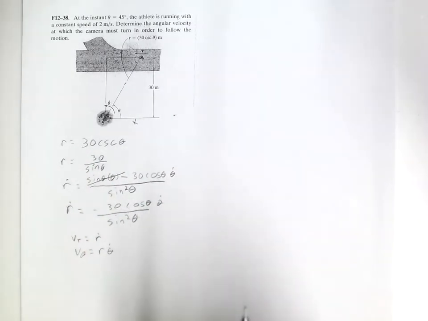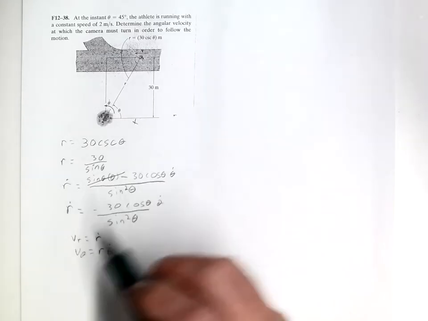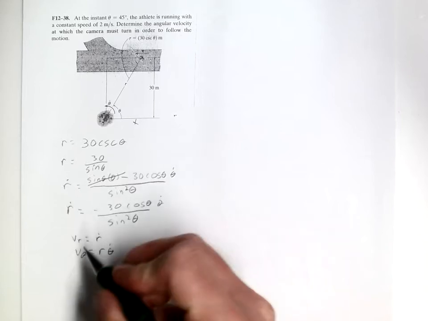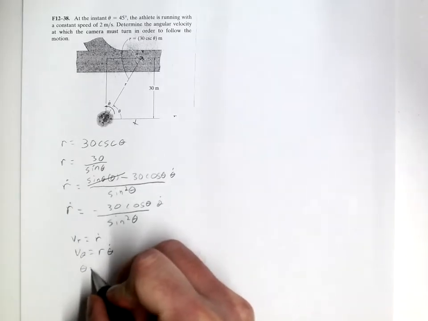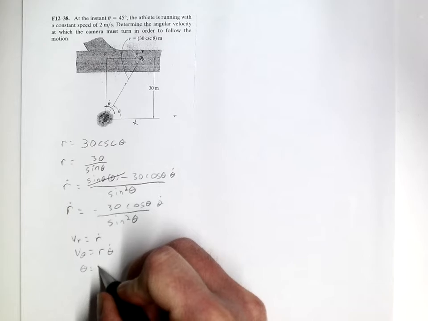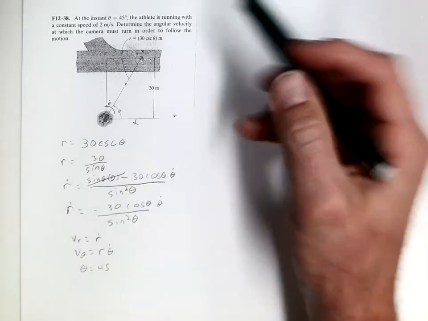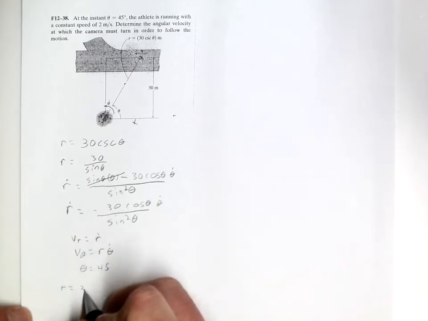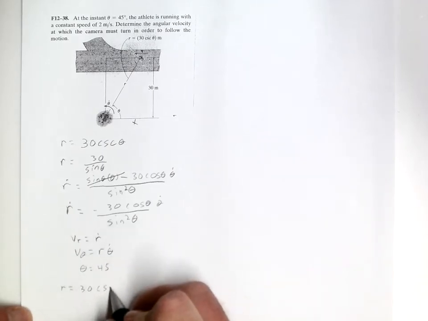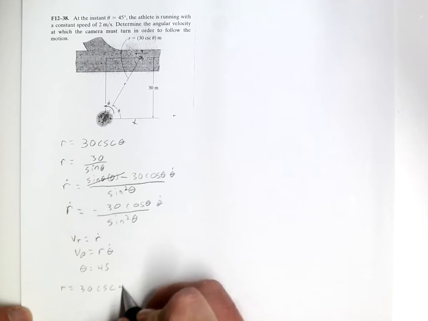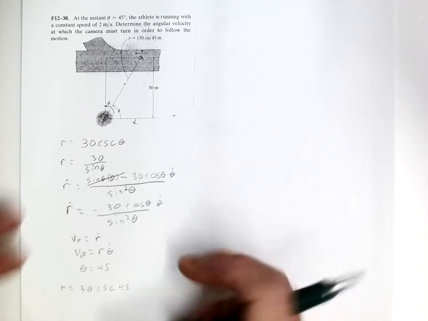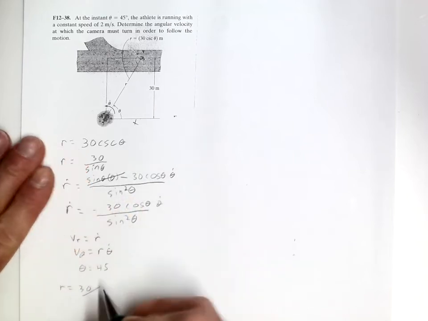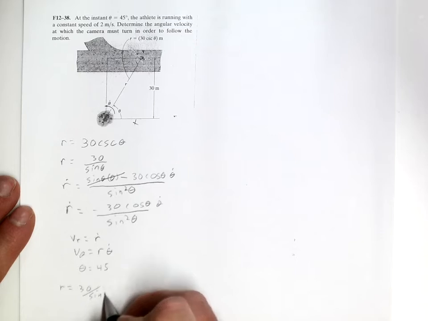So first, let's find the values for r dot, r, and theta dot when theta equals 45. Right there. Okay. So r is equal to 30 csc of 45, or better yet, 30 divided by sine of 45.